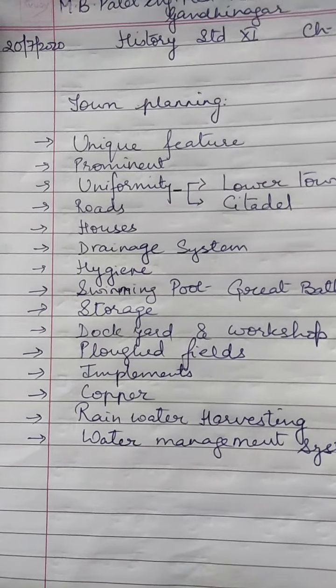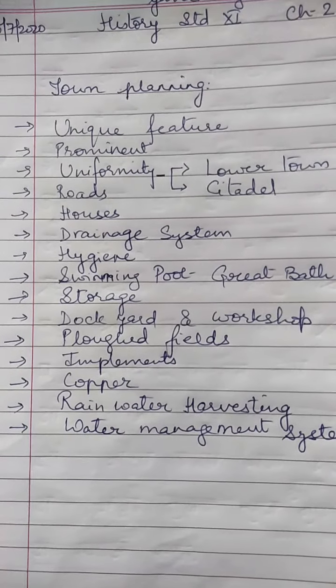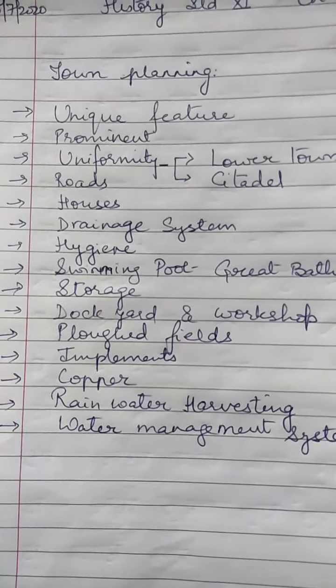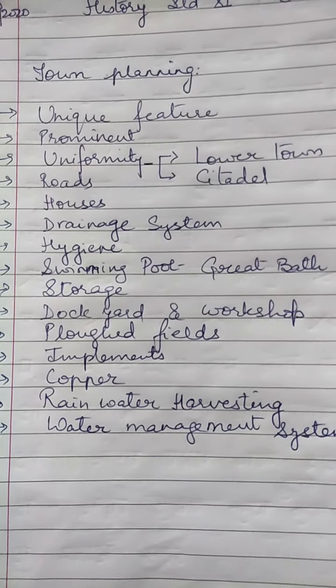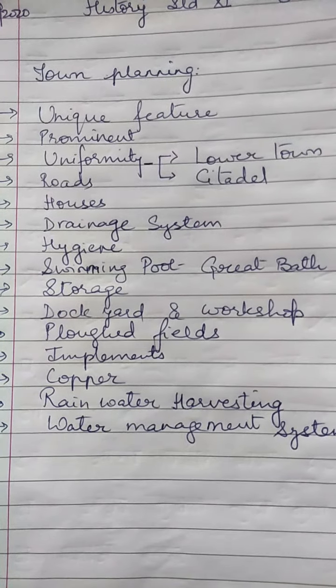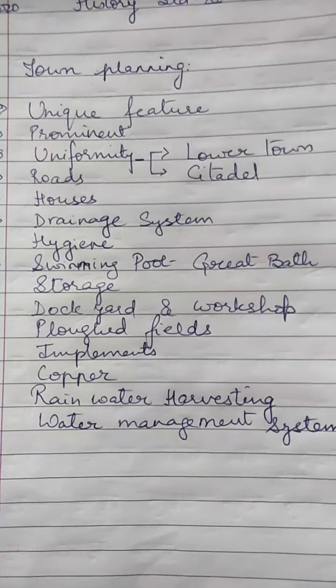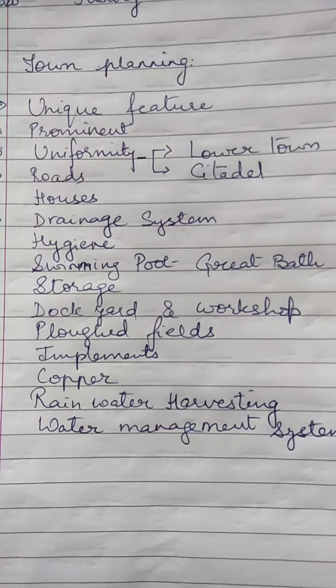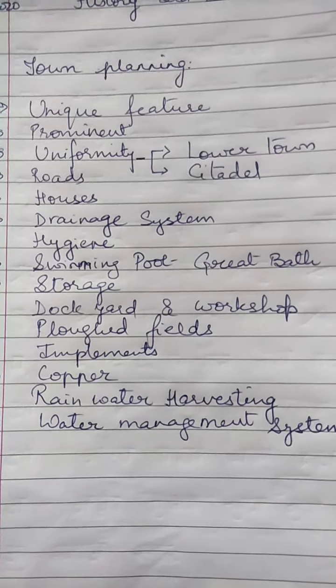A dockyard and a workshop to make ships have been found here. Anchors to anchor ships have been found here. This is not something we have found at other places, and these are the traces of an international port of India.